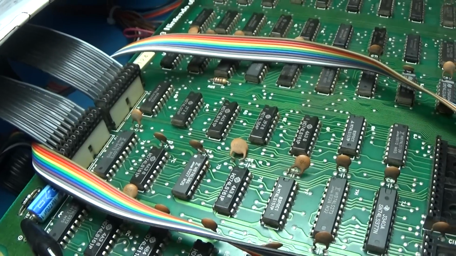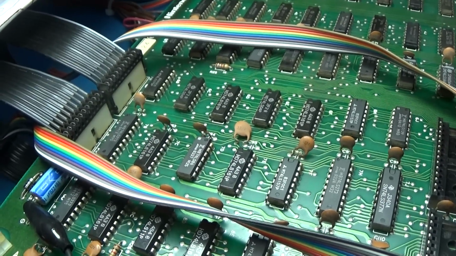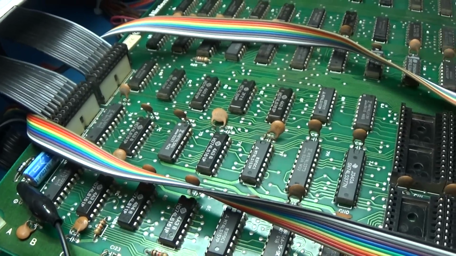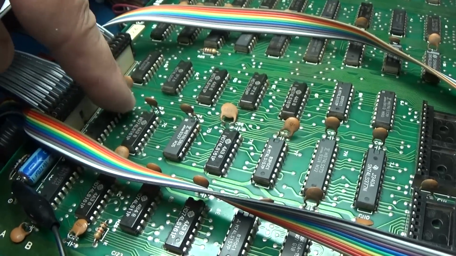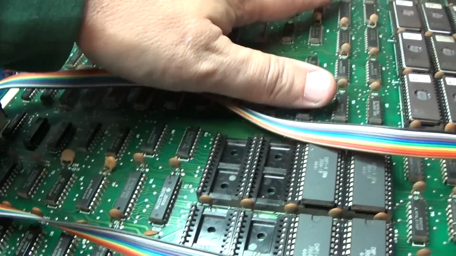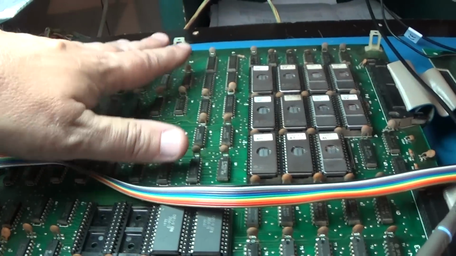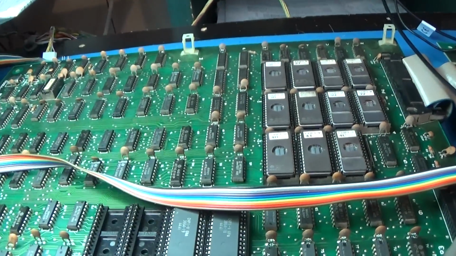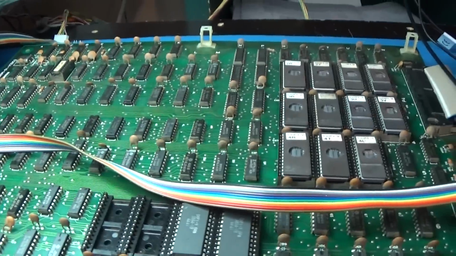So let me go ahead and take this thing. You know what I think I'm going to do is I'm just going to mark that with a red dot, and then I'm going to continue on. I'm going to move up to the opponent and start probing around the opponent. Be right back.